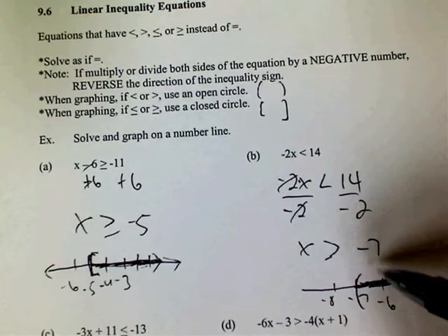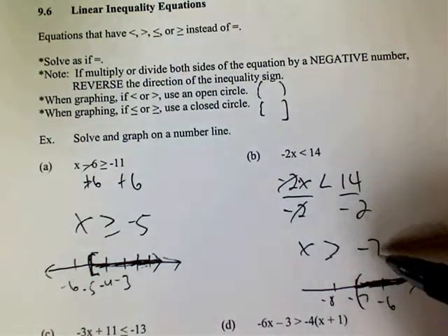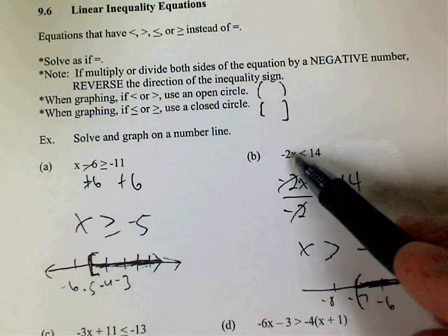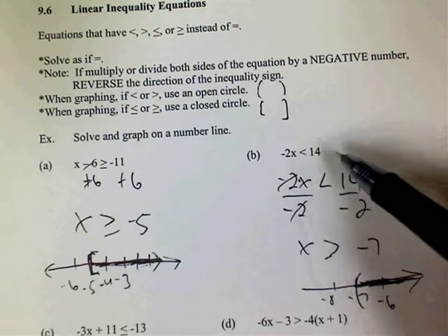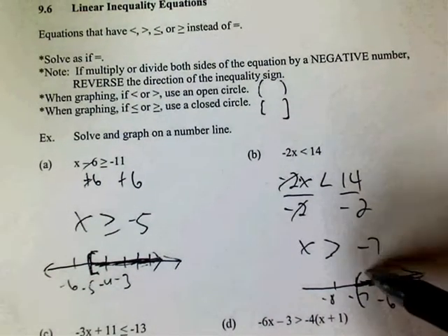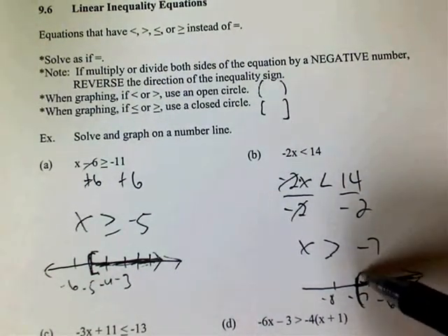And the reason why I had to use a parenthesis and not a bracket is that if I substitute the negative 7, I'll get negative 2 times negative 7, which is a positive 14, and 14 is not less than 14. It's equal to it, so that's why I have to use a parenthesis to represent that it's not part of the solution set.